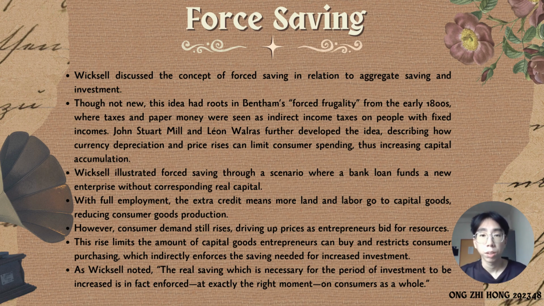Next, I would like to talk about forced saving. We still discuss the concept of forced saving in relation to aggregate saving and investment. Though not new, this idea had roots in Bentham's forced frugality from the early 18th century, where tax and paper money was seen as an indirect income tax on people with fixed income. John Stuart Mill and Leon Walras further developed the idea, describing how currency depreciation and price rise can limit consumer spending, thus increasing the capital accumulation.